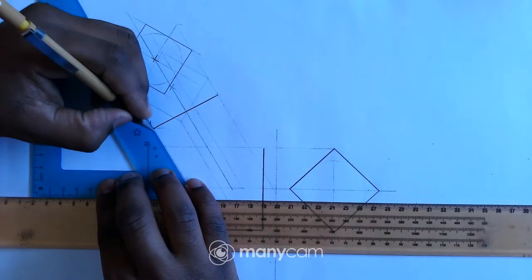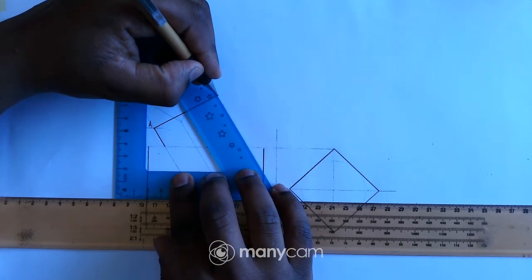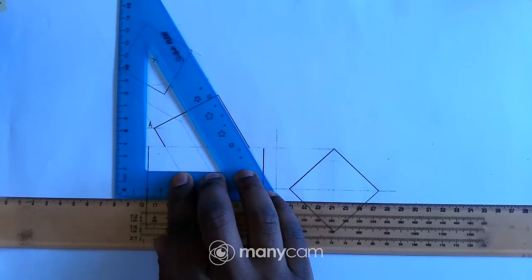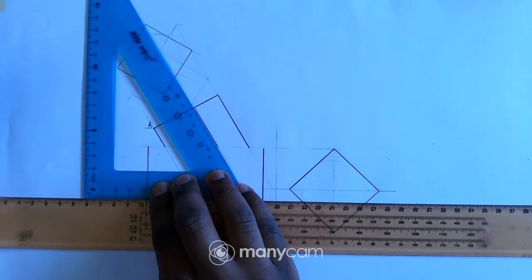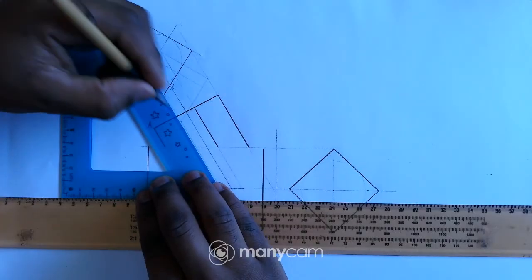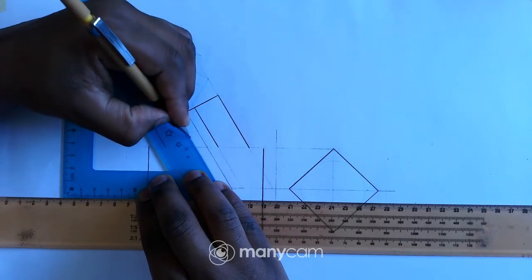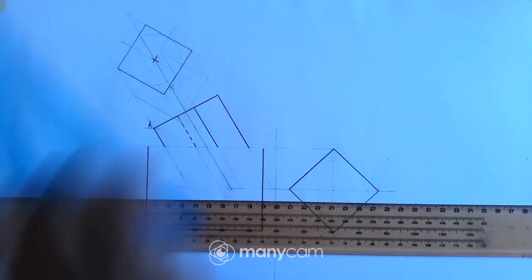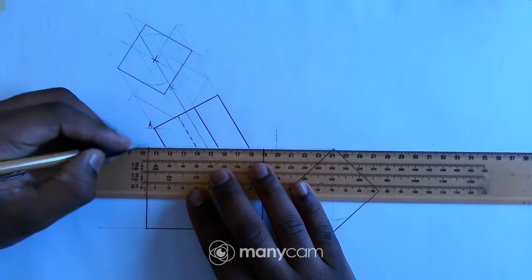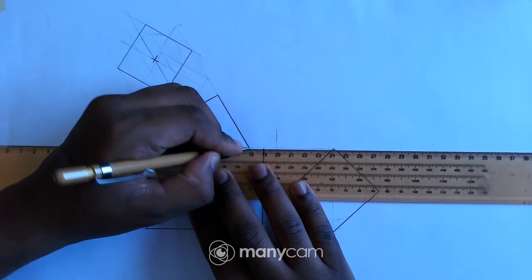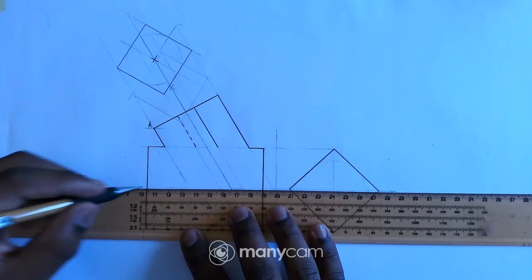Then from there, just draw a line up to there. Line up to there, line up to there, and from here we have hidden detail line, and I'll just connect those points there. Let me just draw this.